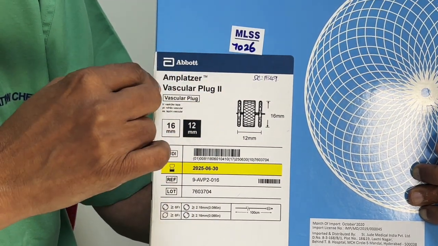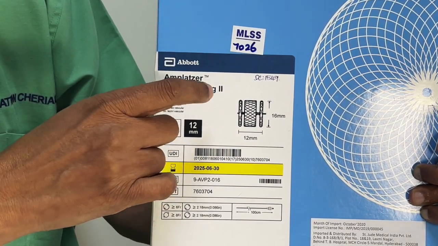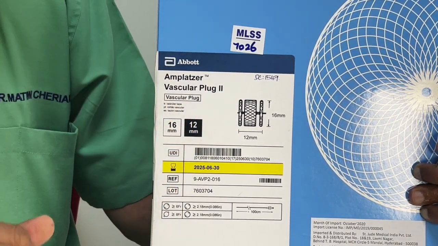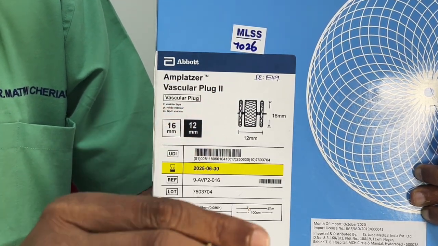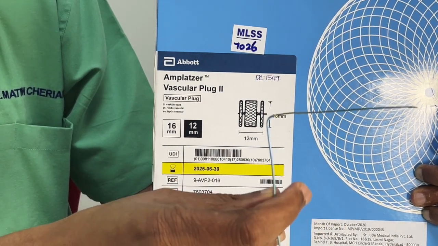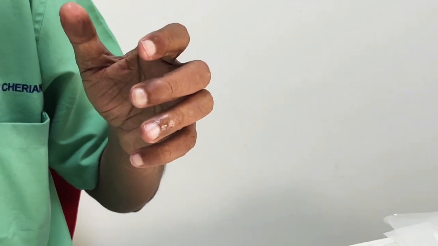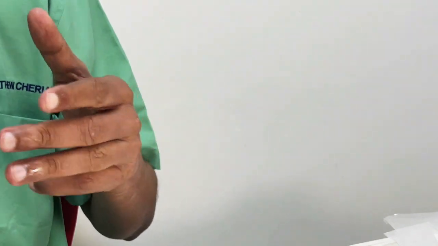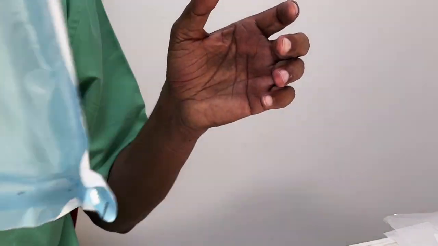There is also the Amplatzer plug 4, and the best part of the Amplatzer plug 4 is that it goes through a regular diagnostic catheter which takes a 0.038 wire like this. So remember that the Amplatzer plug 4 is a very, very good device, and I will show you an Amplatzer plug 4 now. Oh, this is another 2. I'm sorry. We don't have a 4 in the lab. Okay, so this can be opened, and I can show it to you.